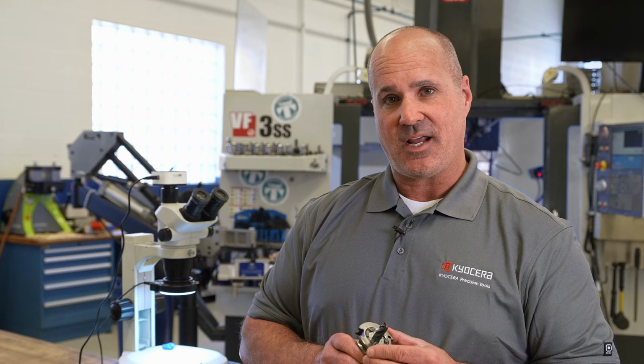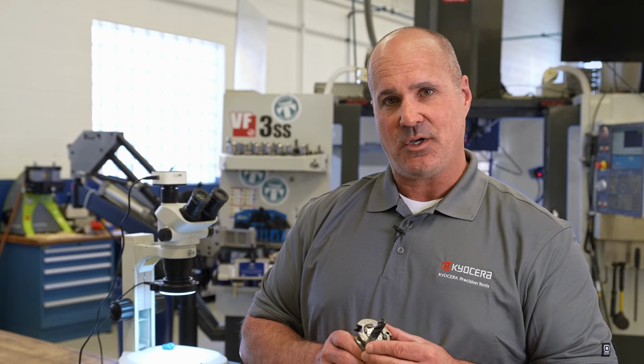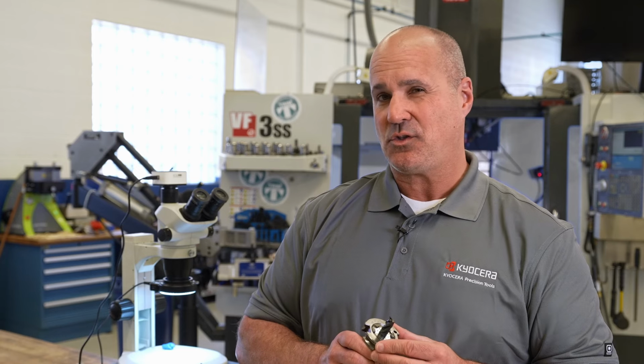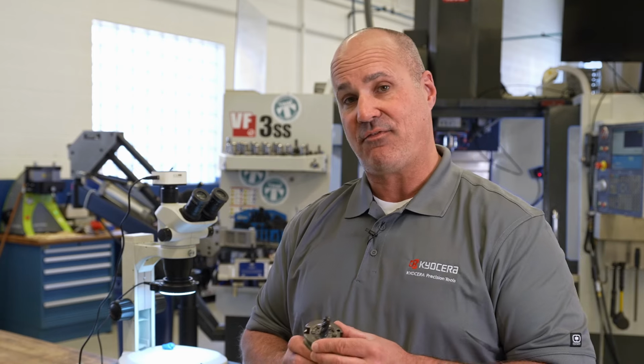Have you ever had one of those days where your tool looks like it's been through a war? I'm Jason with KYOCERA SGS, and today's one of those days for me. However, we're going to deep dive today into the machining mysteries of what's causing that damage. And we're going to really focus in on the two main culprits, speed and feed.